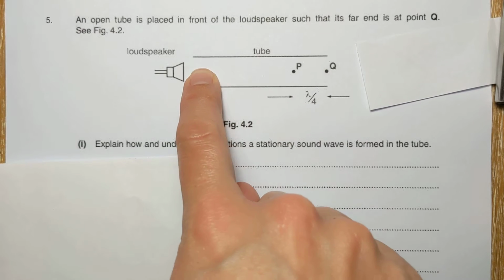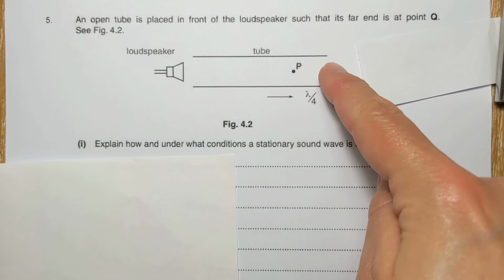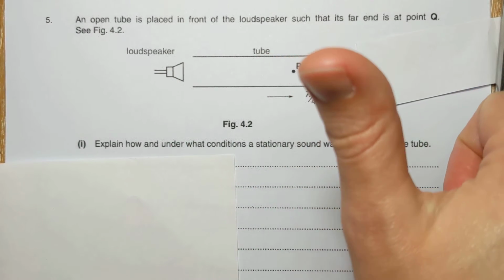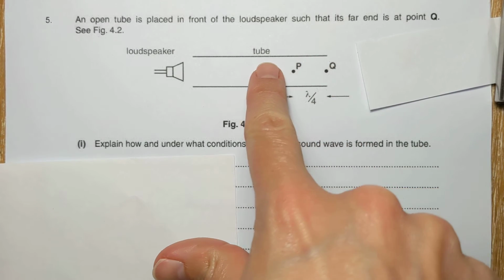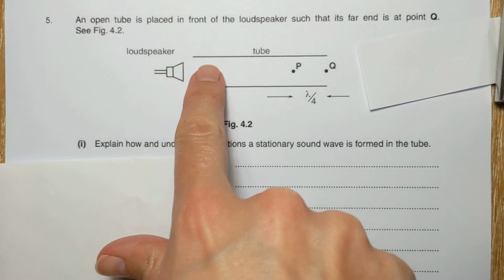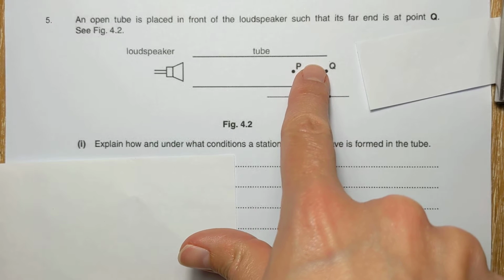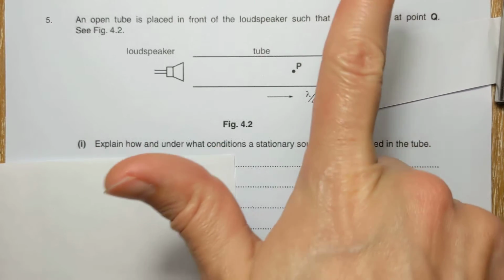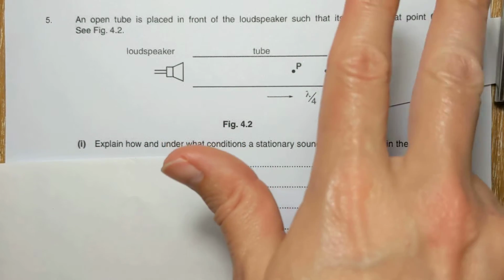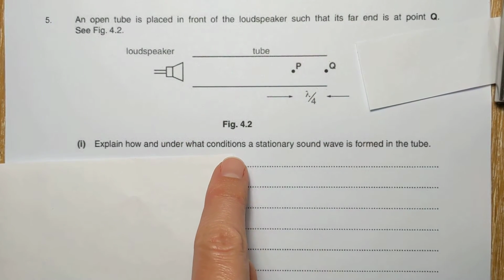So we're going to say, the sound wave travels down the pipe. It is reflected at the far end for the first mark. The reflected wave superposes with the original wave, adding up to give nodes and antinodes for the second mark. And for the third mark, that's the conditions.